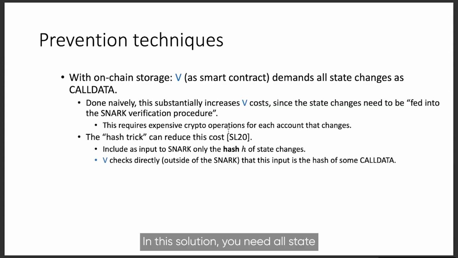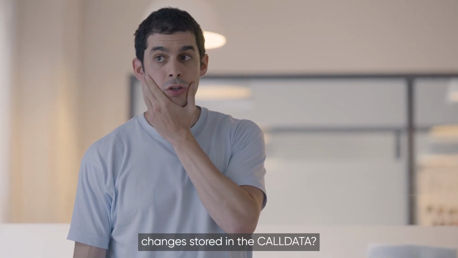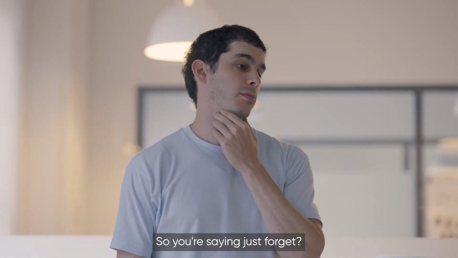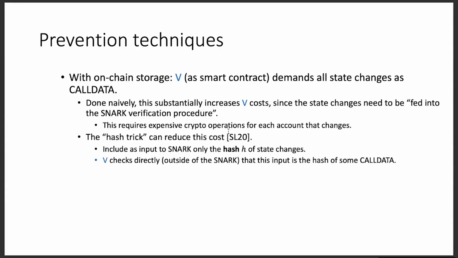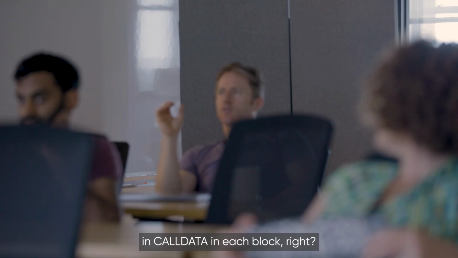Wait, but in this solution you need all state changes stored in the call data. In the call data, what you need is the current state of the data underlying the current commitment. Oh, okay, yeah. You're saying you would forget everything else. Hold on. You can't represent that as the full state of the world in call data in each block, right?